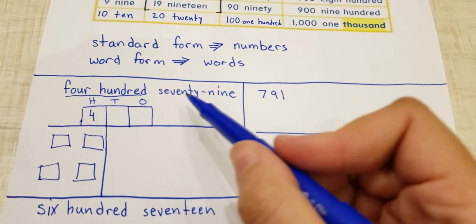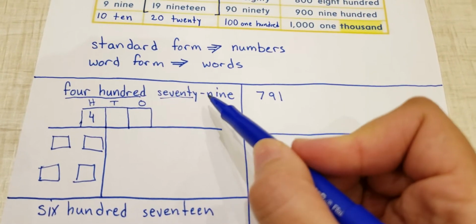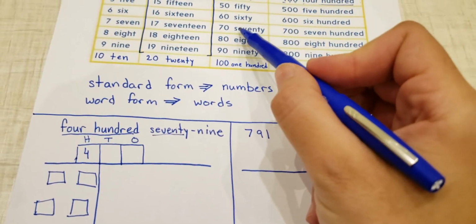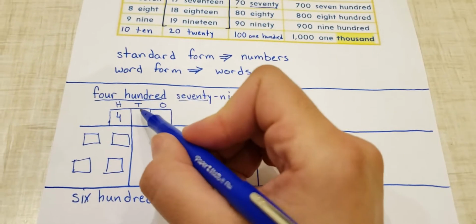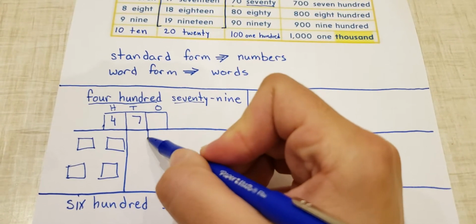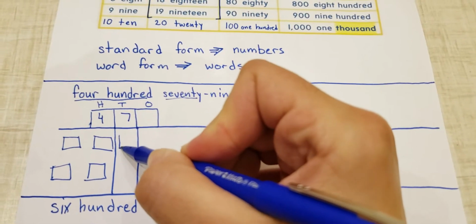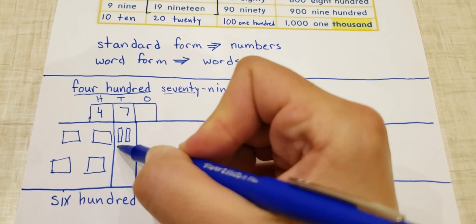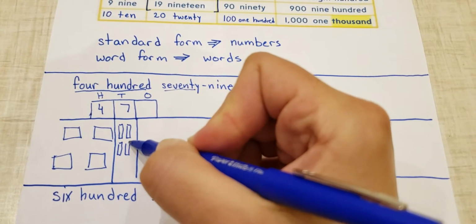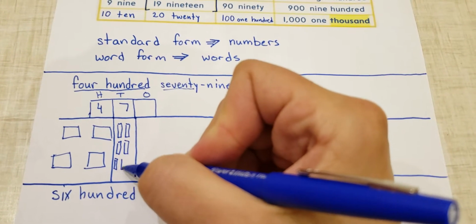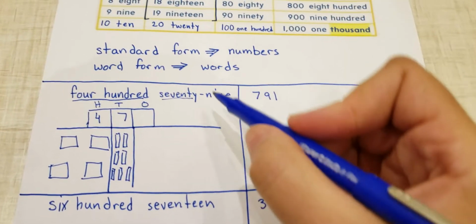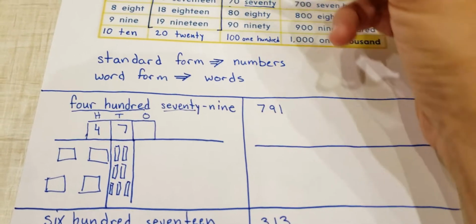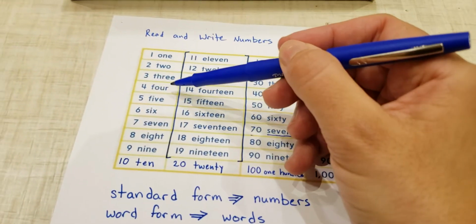79. Okay, 70, and we see here 70, 7 in the tens place. All right, and that'd be like saying I have 7 tens, 3, 4, 5, 6, 7. Okay, 470 and 9 we find right here.